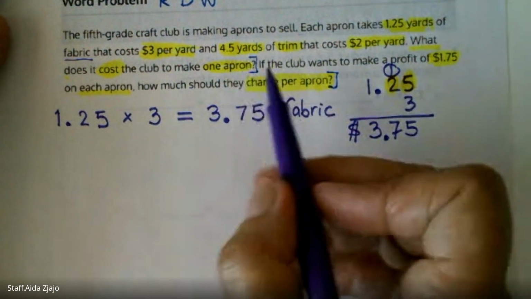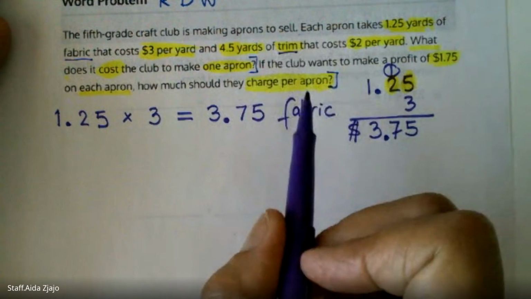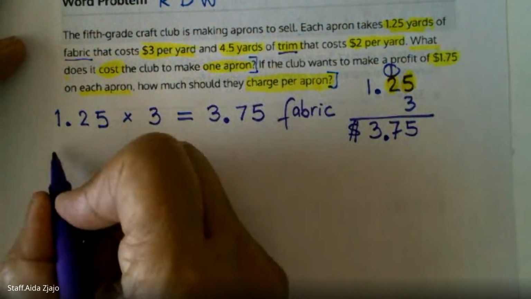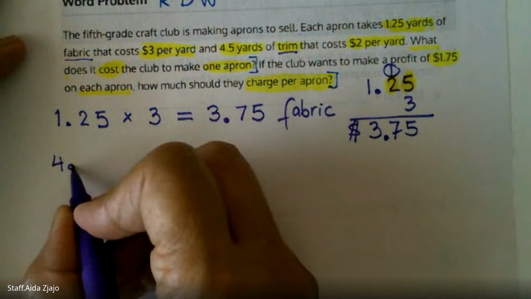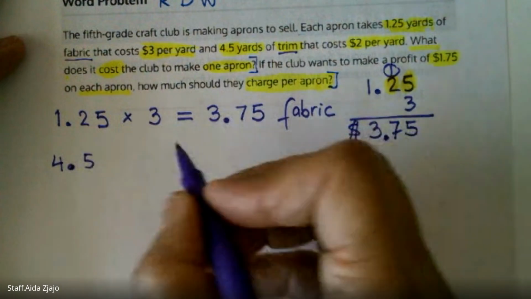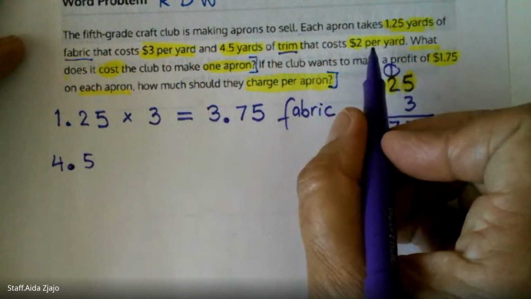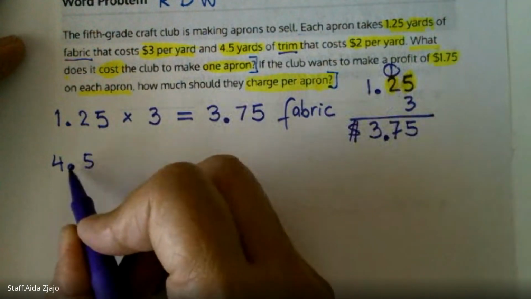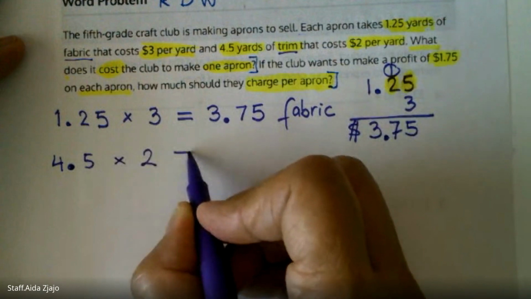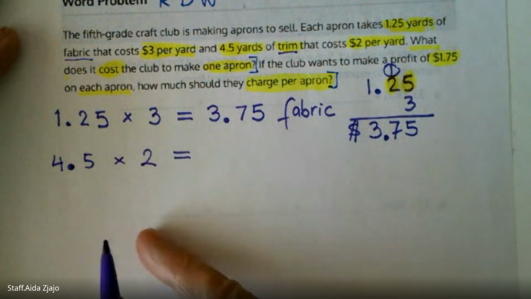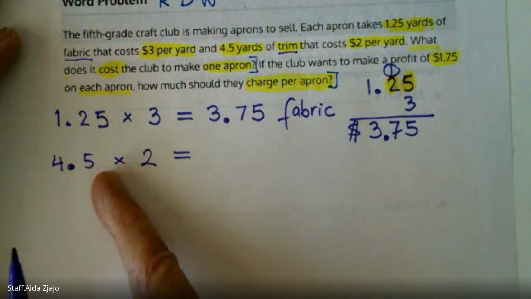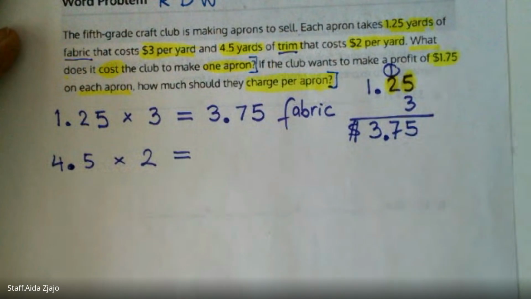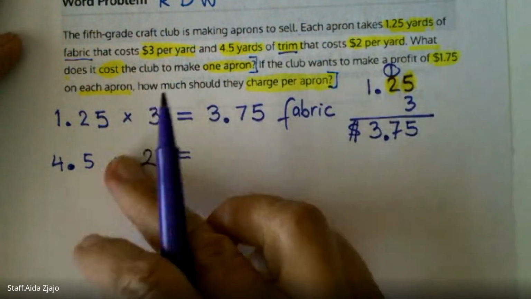And then we have to find the trim. So trim is 4.5 yards, and each costs $2 per yard. So 4.5 times 2. This could also be done mentally. You can think 2 groups of 4.5. So what is 4.5 and 4.5? Guys, do not be afraid of multiplying decimals, especially if they are small.